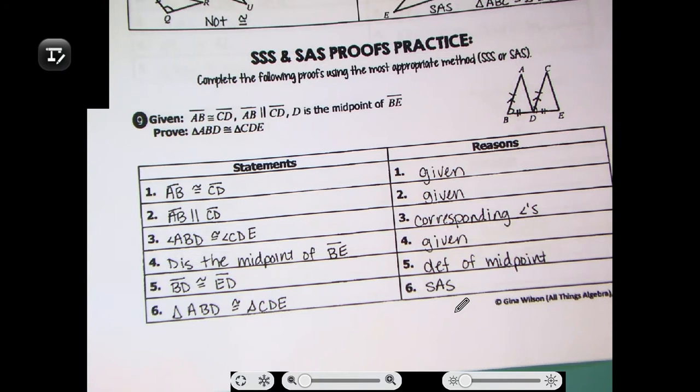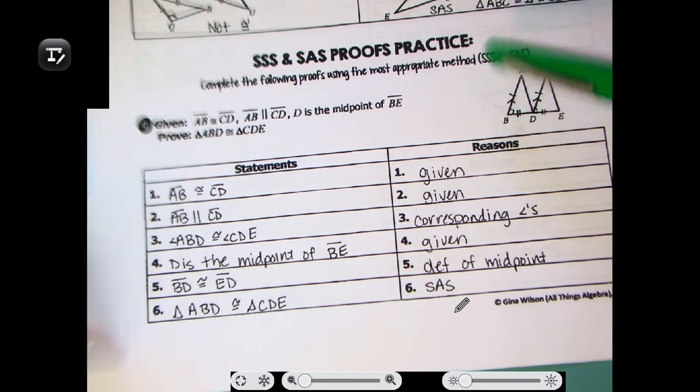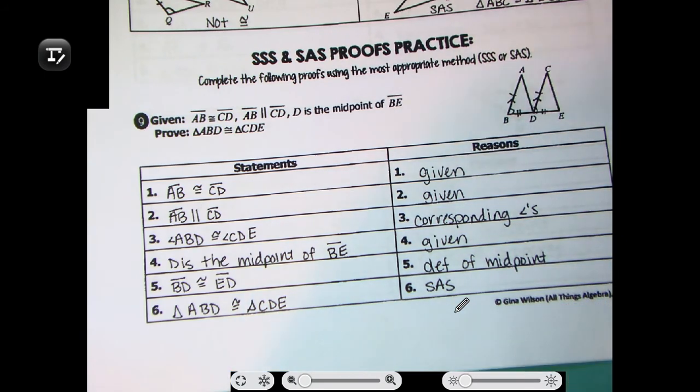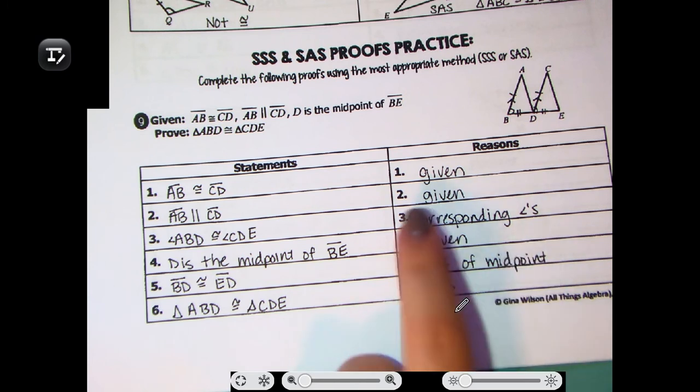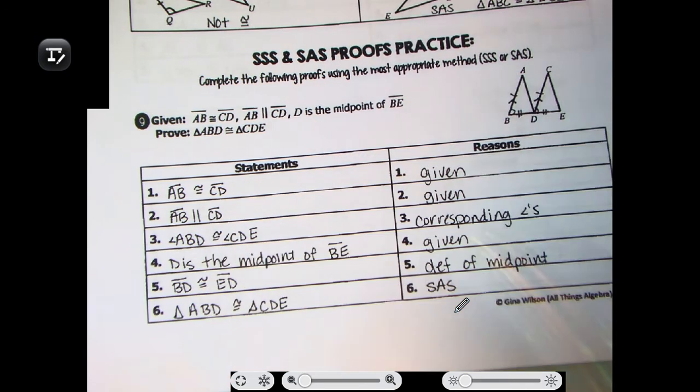So do you remember what corresponding angles are? Maybe you don't. If you have these two lines that are parallel, imagine these extending, and then you have these two angles here. They're in the same position on those two parallel lines, so they're corresponding angles, and corresponding angles are congruent. More than likely, maybe you didn't know that. That's okay. We're introducing that now. That's something that we can use in our proof. So we can use corresponding angles to say that angle ABD is congruent to angle CDE.